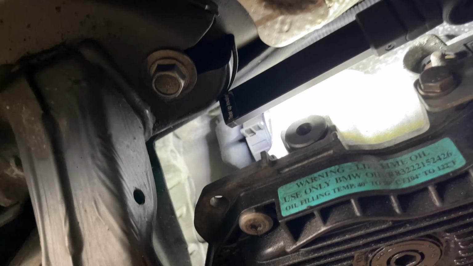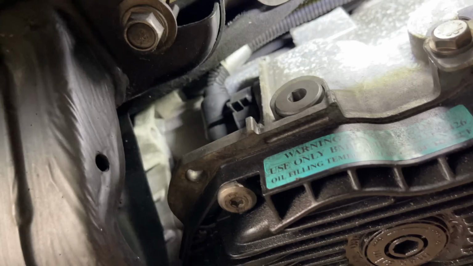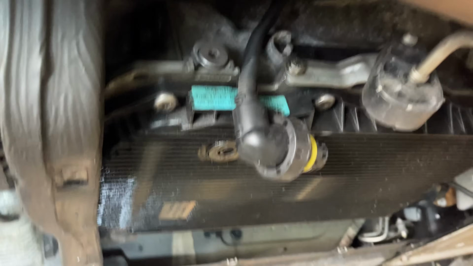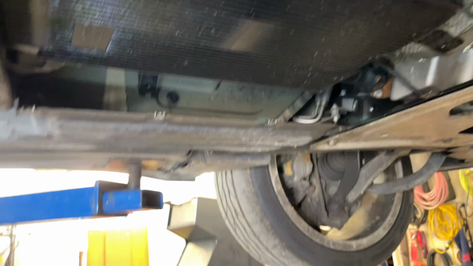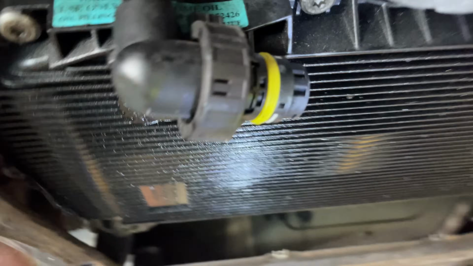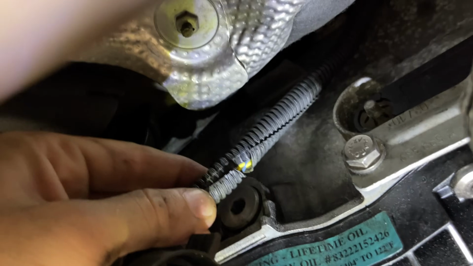So I'm gonna get it loose right here and see if I can get this harness down here to where I can get into it. Well, I got it down and got this little retainer off of there. And what do we see?